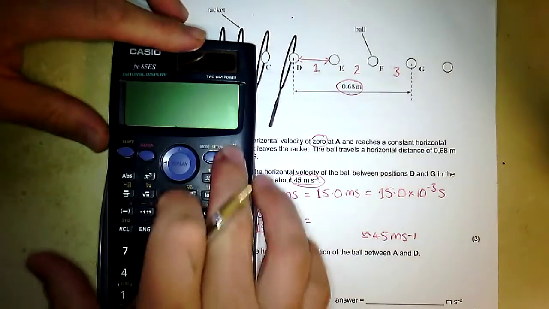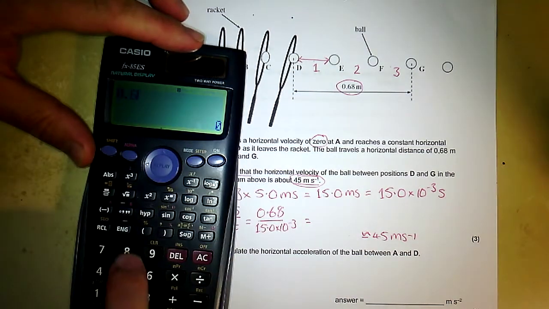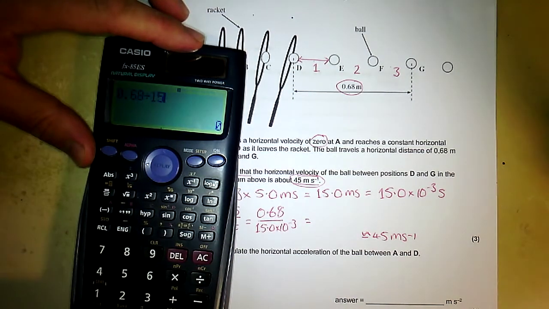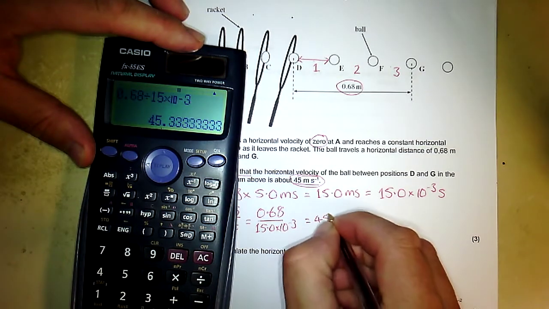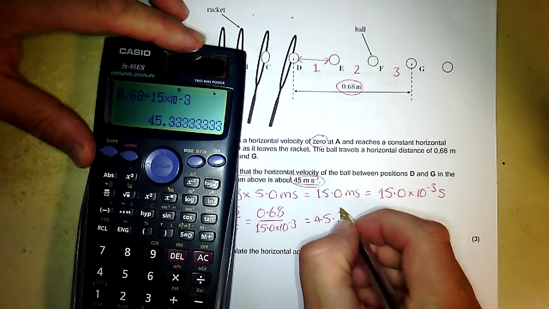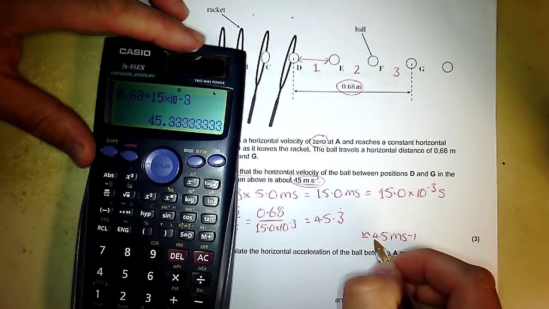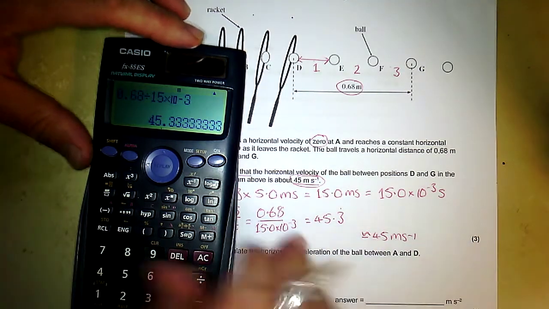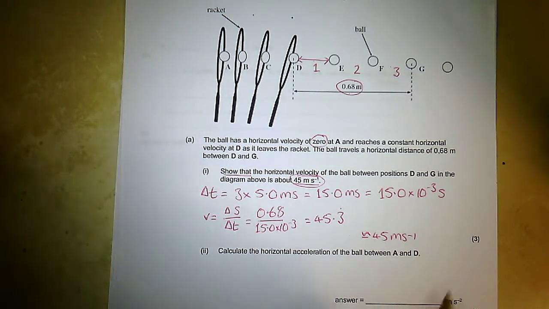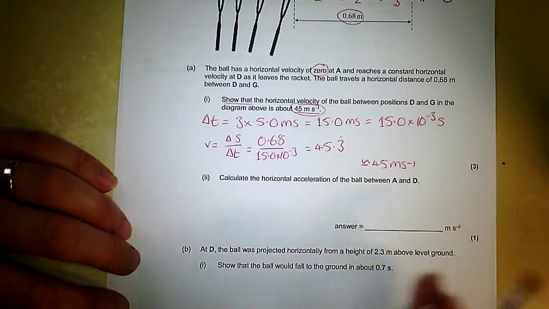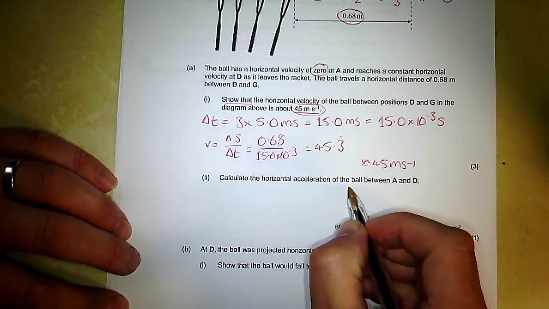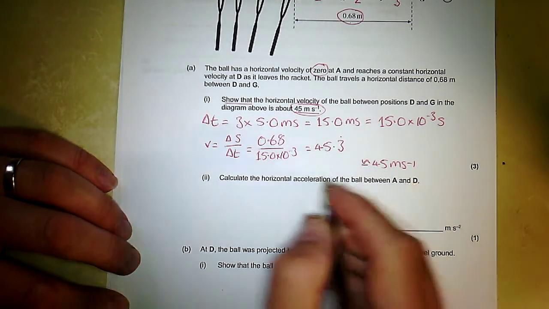So I type that in my calculator. 0.68 divided by 15 times 10 to the minus 3 equals 45.3 recurring, which is approximately equal to 45 meters per second. Solved.